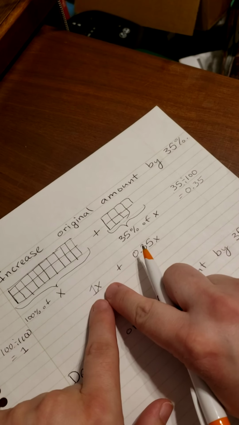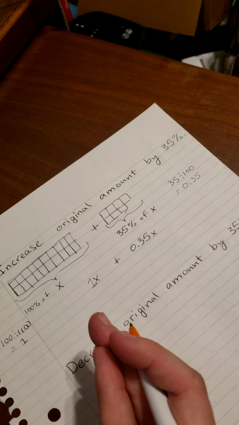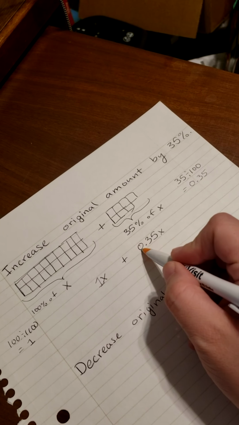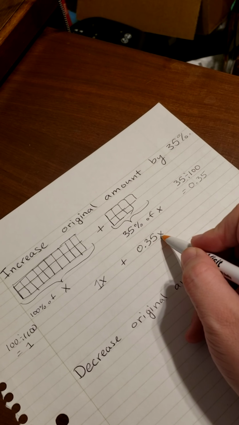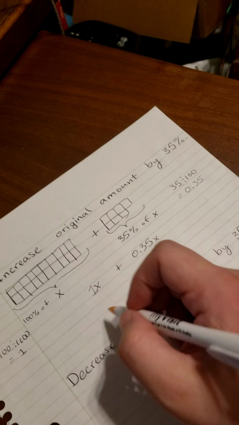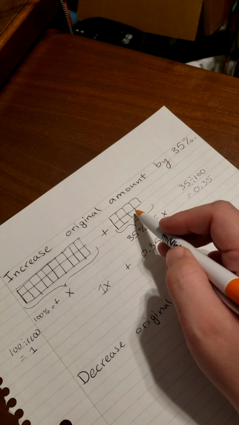So I have x in both of these terms. I can push them together into one term. I have 1 plus 0.35 x's. I've got 1 here plus 0.35 here. So I can say, okay, I've got all these pieces plus these pieces.